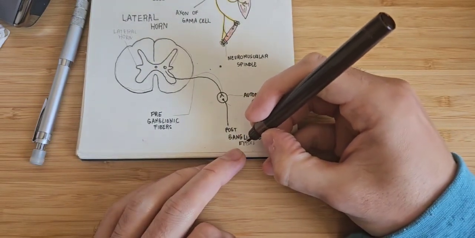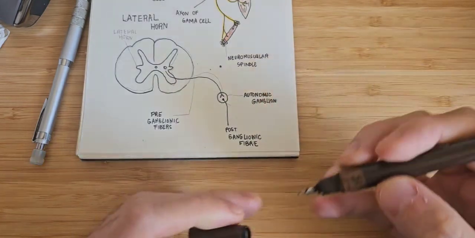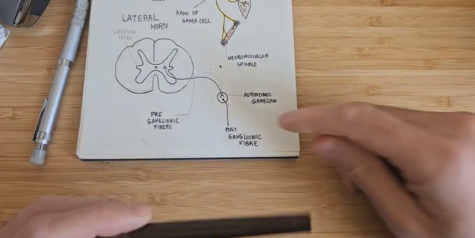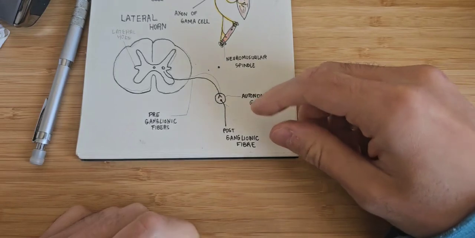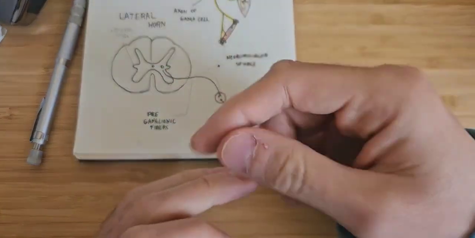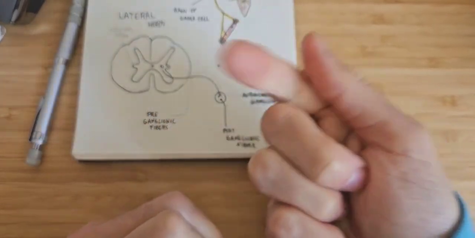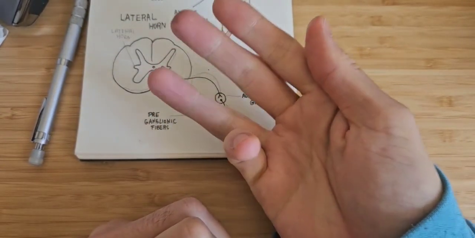I'm gonna put fiber. Okay, and the postganglionic fibers will carry signals to target organs and tissues, regulating involuntary functions such as heart rate, digestion, and sweating.